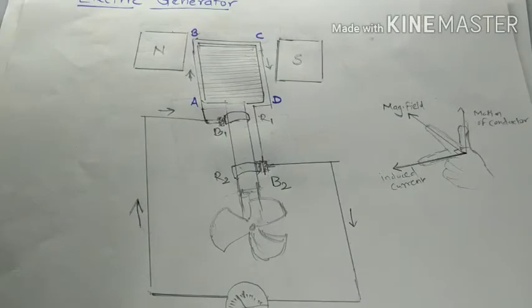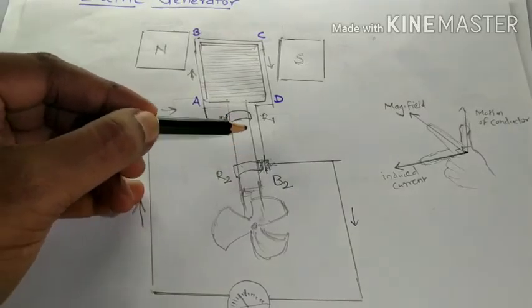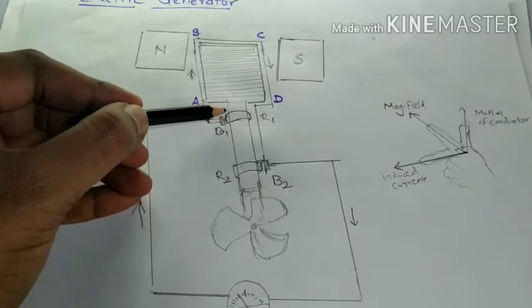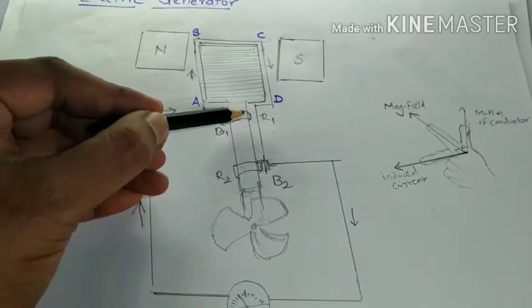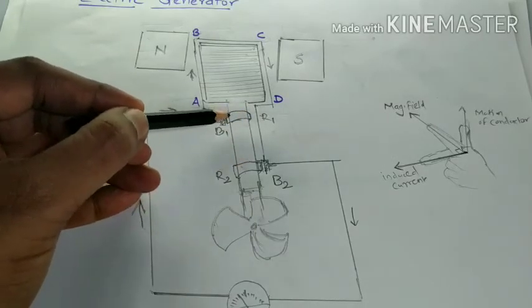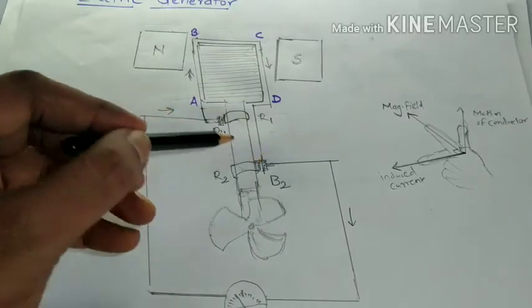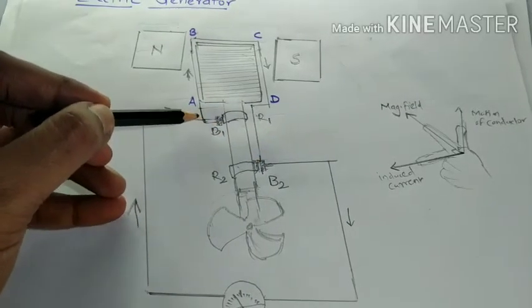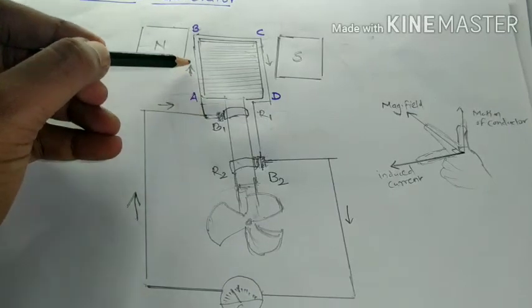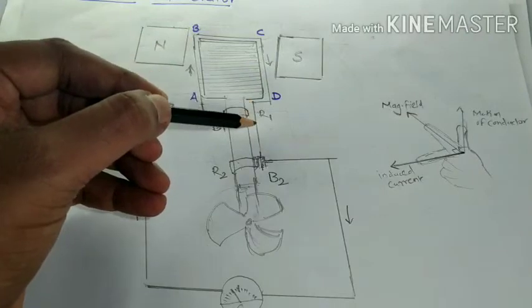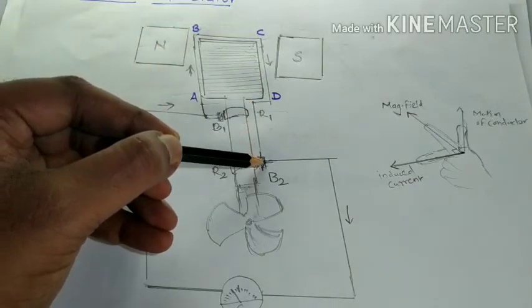There is a resistive coating in between the rings and the axle. When the axle is rotating, the ring is touched to the B1, and then it starts moving and goes toward the B2.